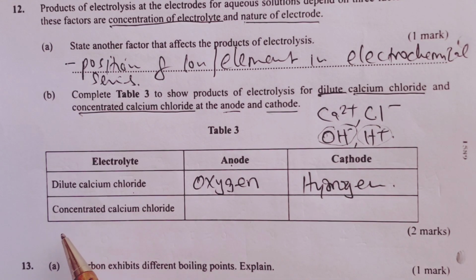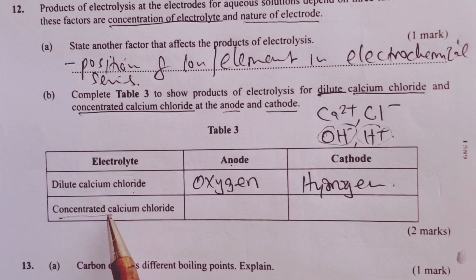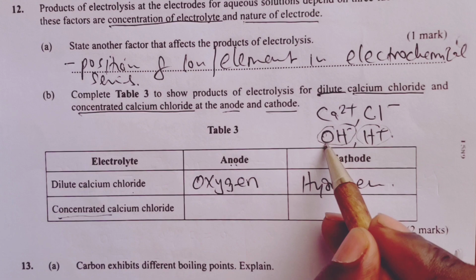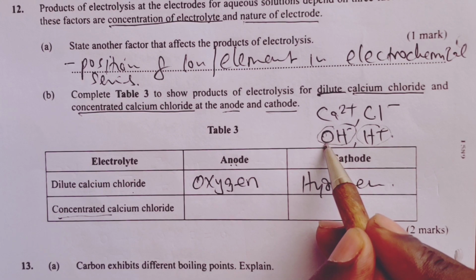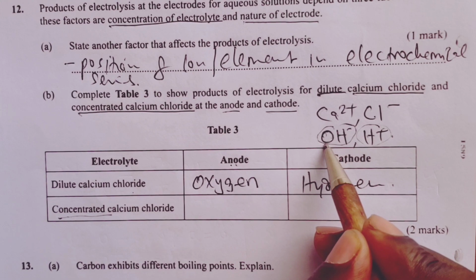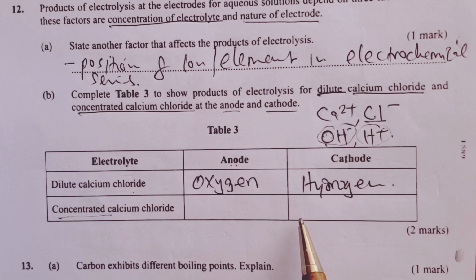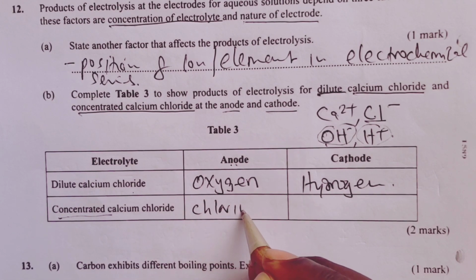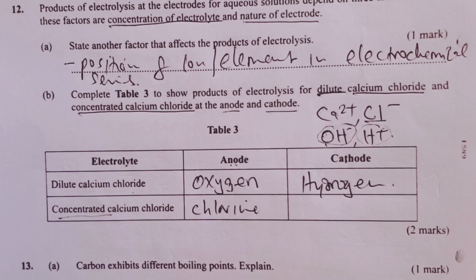Now when it comes to concentrated calcium chloride at the anode, we will not discharge hydroxyl ions because of their low concentration, but we shall discharge chloride ions due to their higher concentration. So we shall get chlorine gas instead of oxygen when we use concentrated calcium chloride.